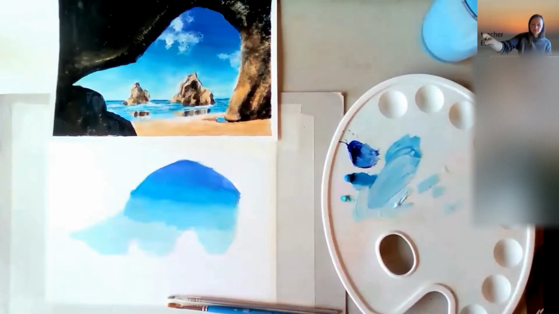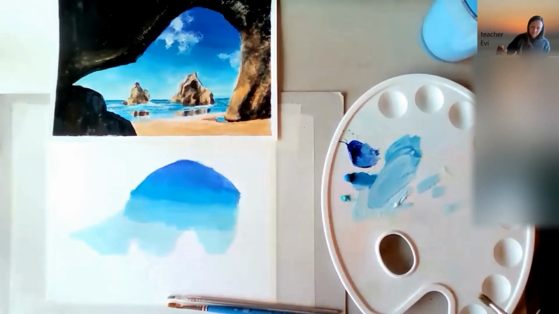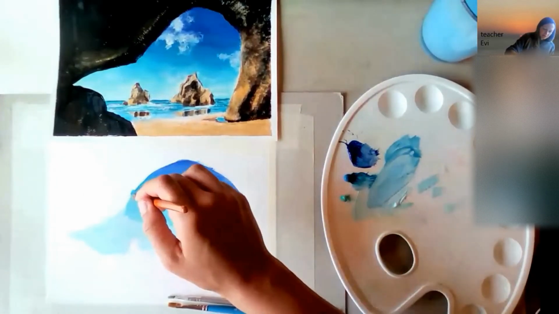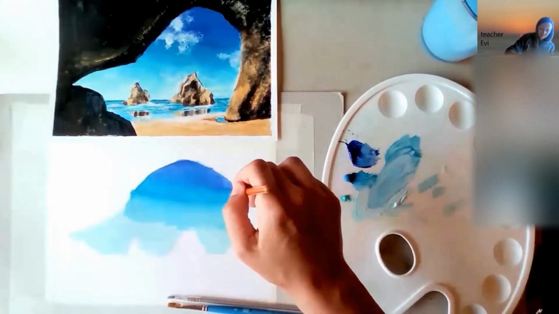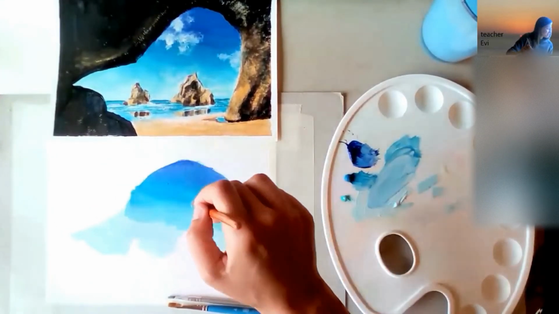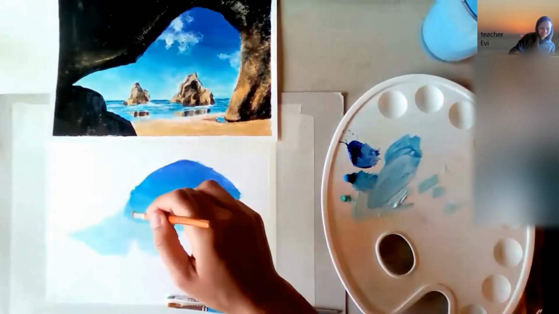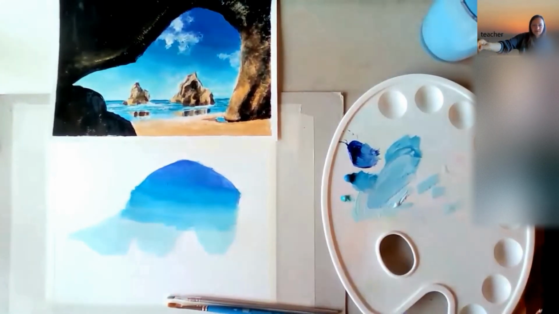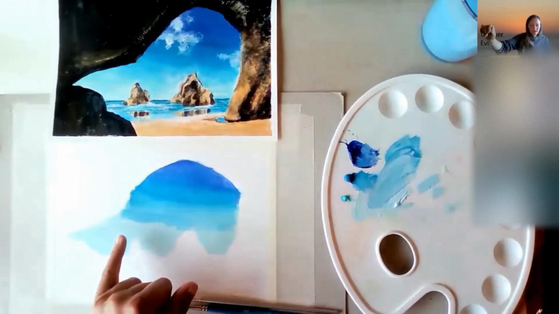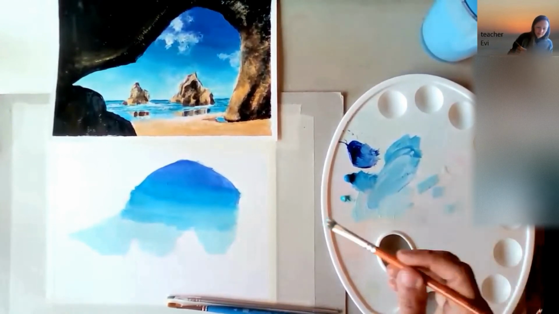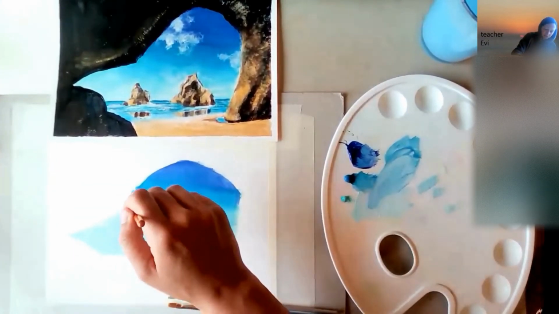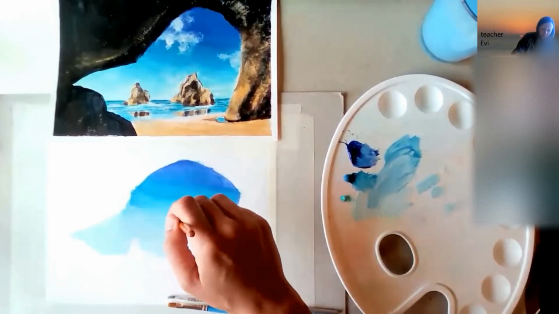So every time when you get the line in between the two colors, what you do, you clean your brush. And then it depends. Usually it's easier to take the lighter color. So again, I was doing here and I got this line and I feel, okay, it's ugly. So I'll go back to my light color and just work on top.